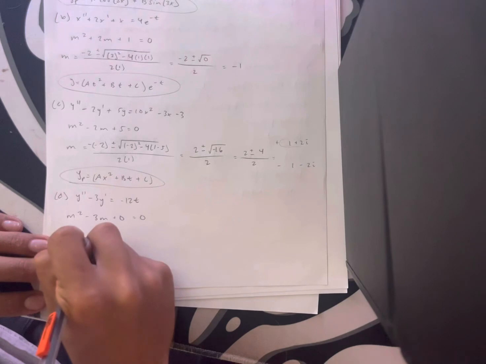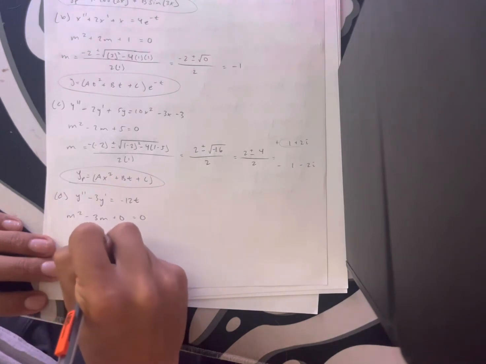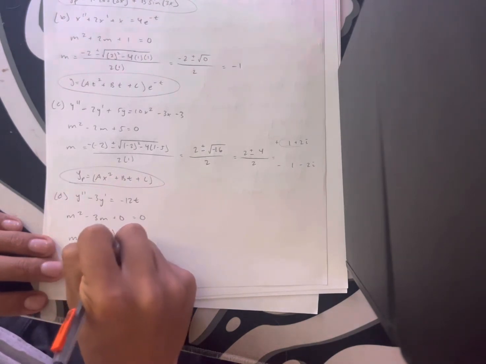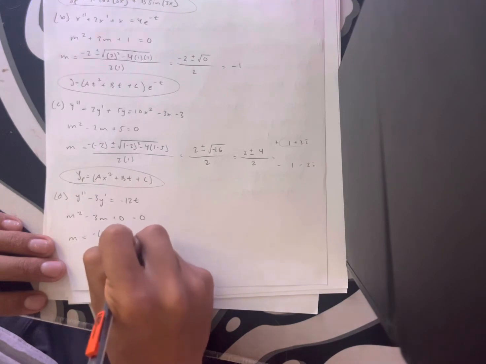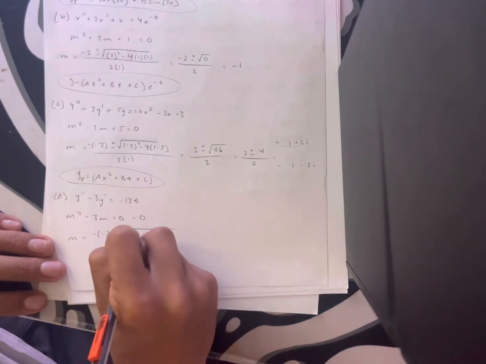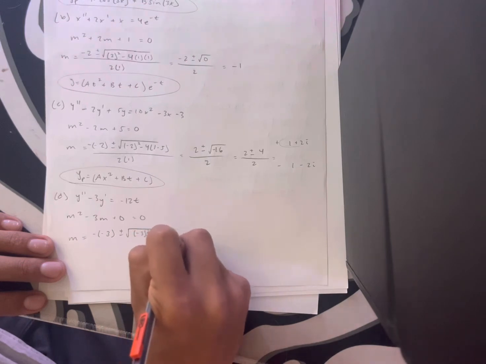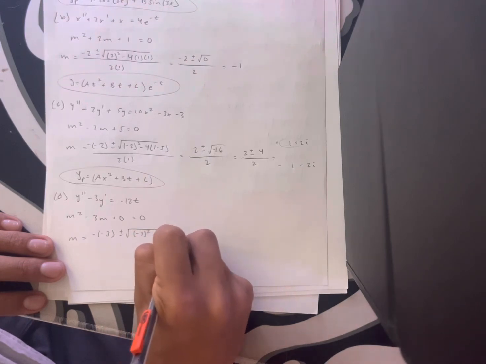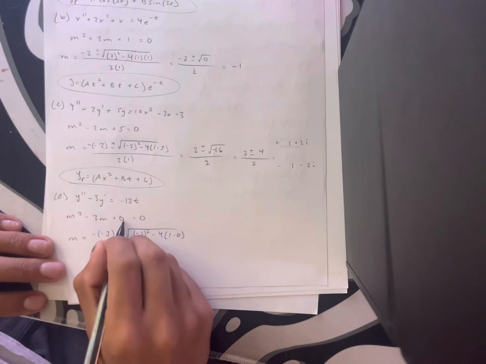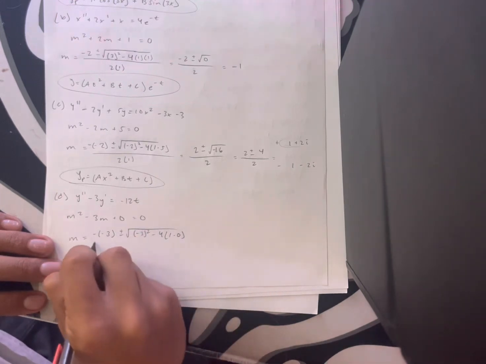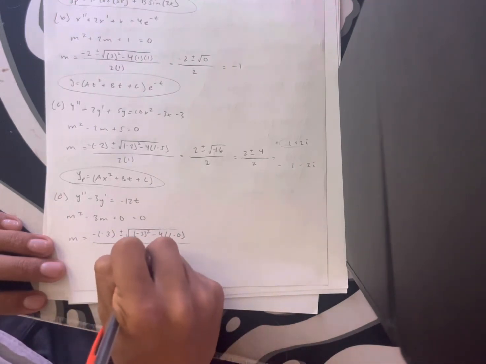So m is equal to negative negative 3 plus or minus the square root of negative 3 squared minus 4ac, where a is 1 and c is 0, divided by 2a.